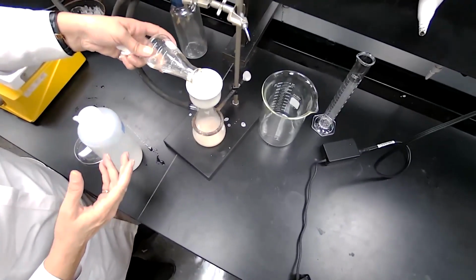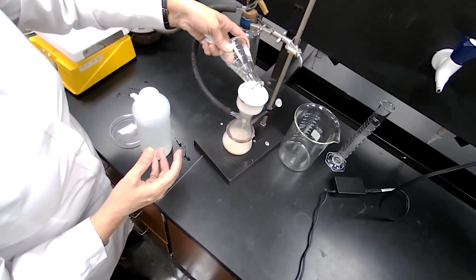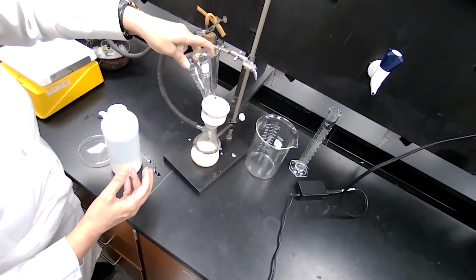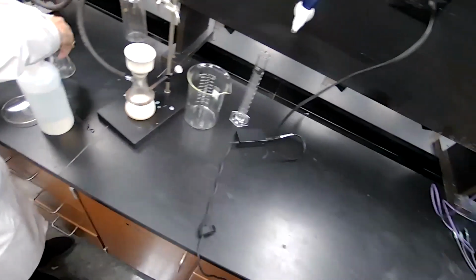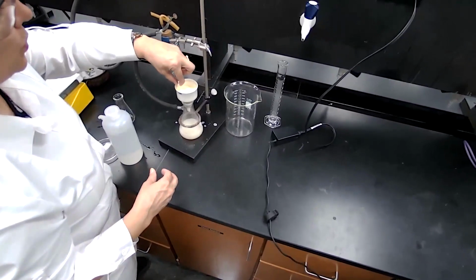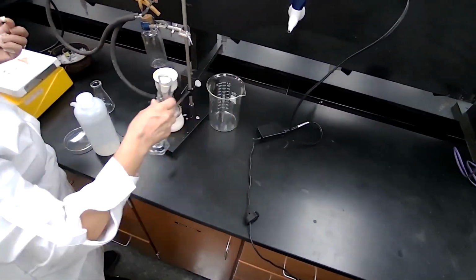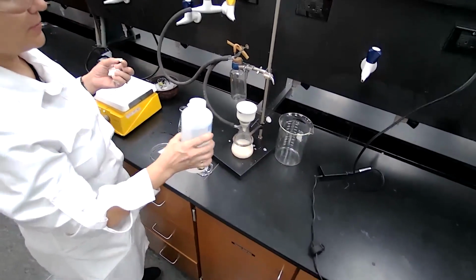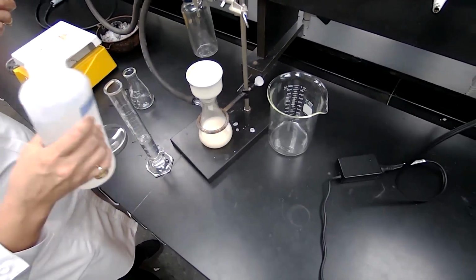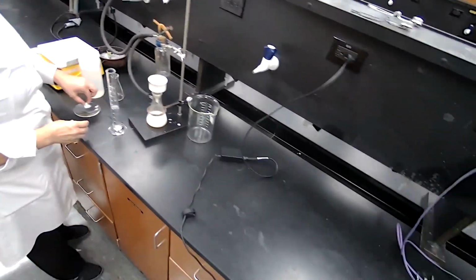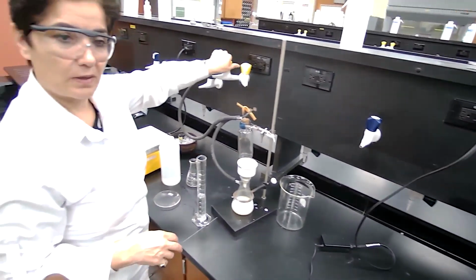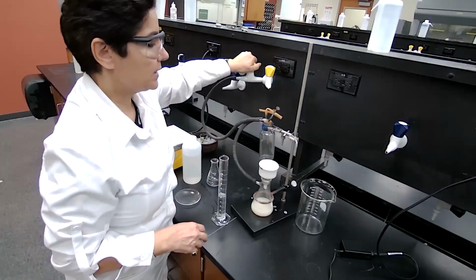Washing this precipitate is going to be challenging. It's going to take some time, and we are just going to continue washing with water. 3-4 times we are going to wash this with water. Each time we're going to measure about 50 milliliters of water, and proper technique for washing would be to turn off the vacuum.